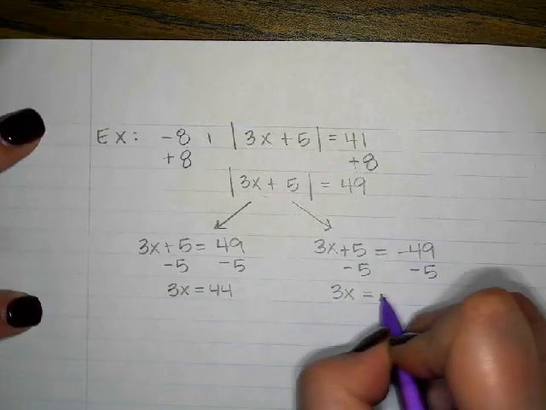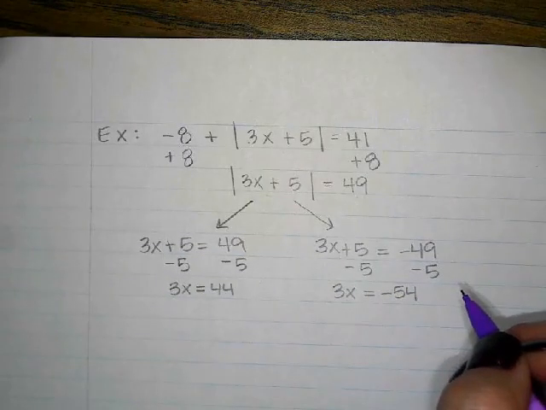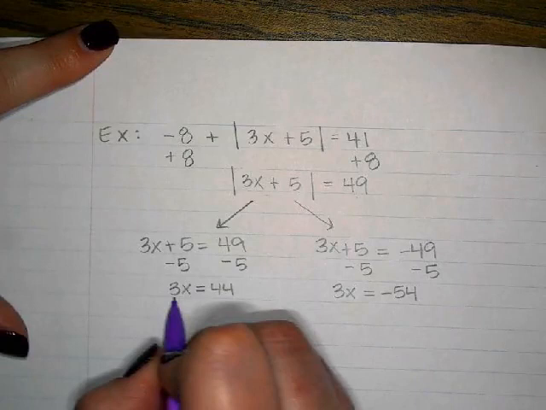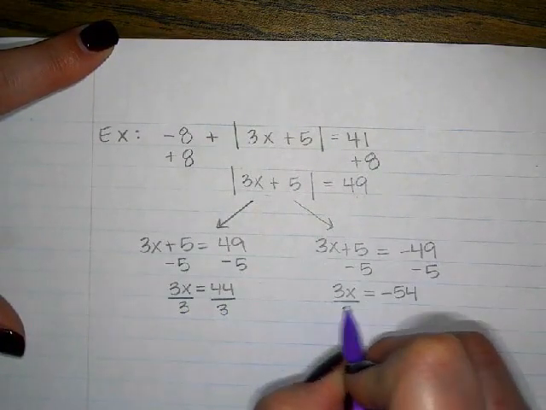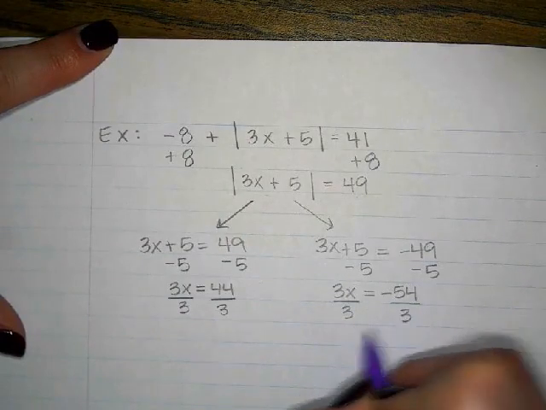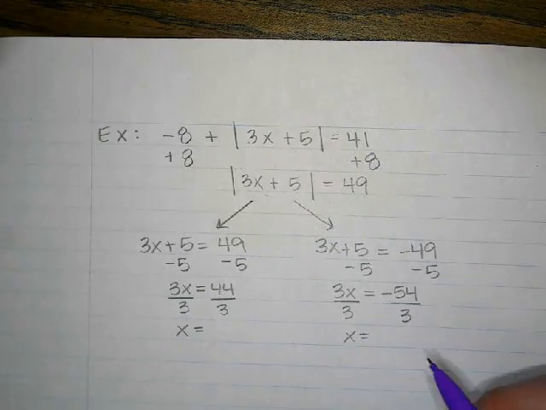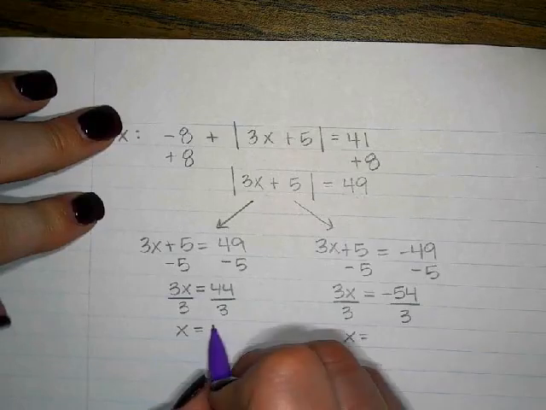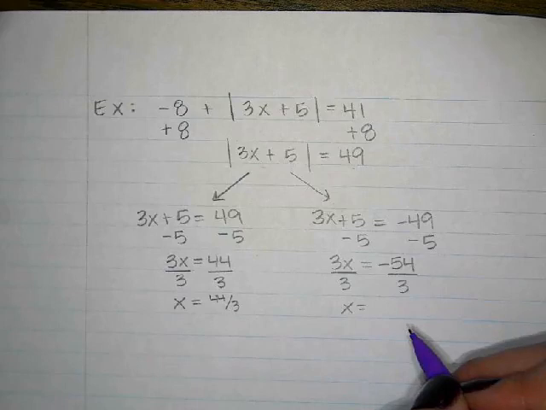And then what do I do next? Divide it by 3. So we do get a fraction for that one. Over here, divide by 3, and I think we get a whole number over here. So 44 thirds I'm going to leave as 44 thirds. Negative 54 over 3, has anyone divided that? Negative 18? Perfect. Okay.